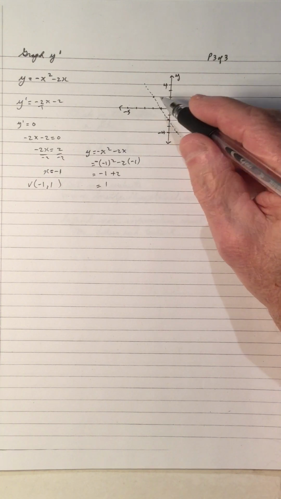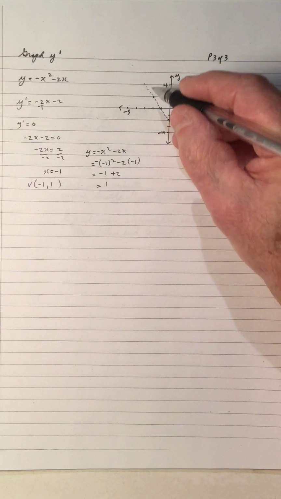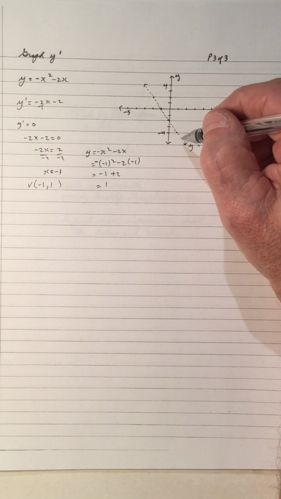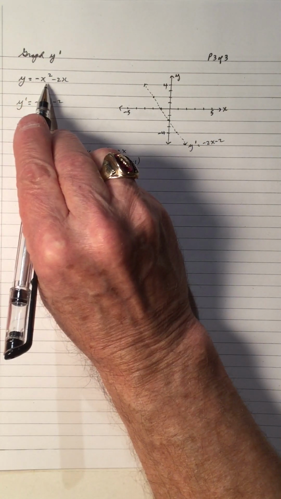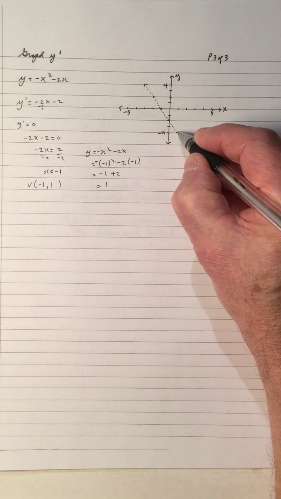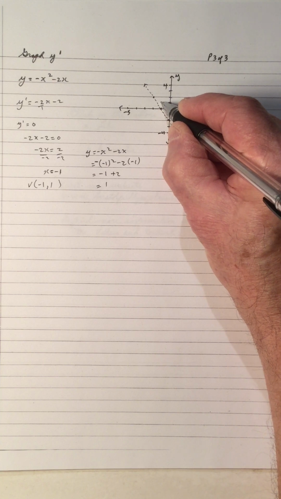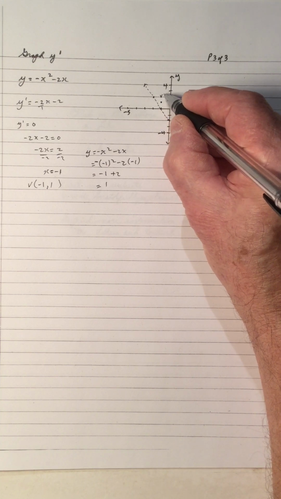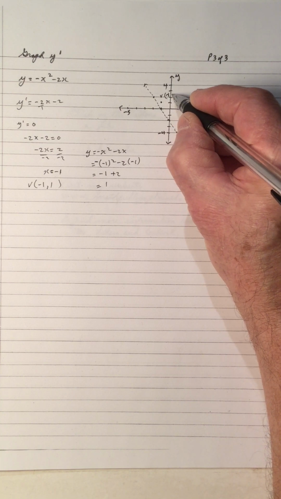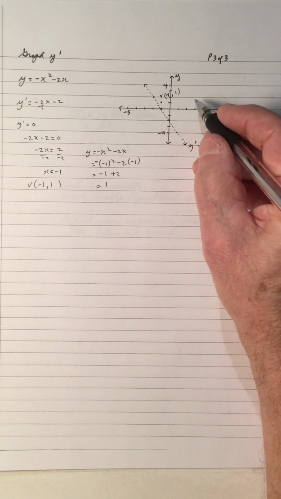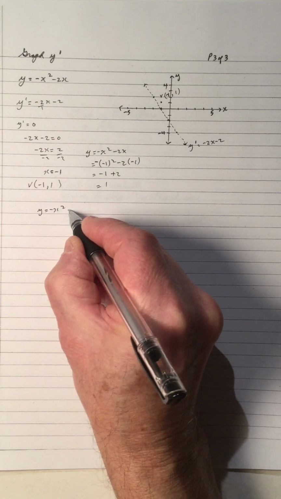I wanted to illustrate that the equation of this derivative is in terms of y prime. When I'm putting a y prime here to say that this line is broken, it's the derivative of this parabola. And this parabola has a vertex of negative 1, 1. So the vertex of the parabola is right there, and that point is negative 1, comma 1.